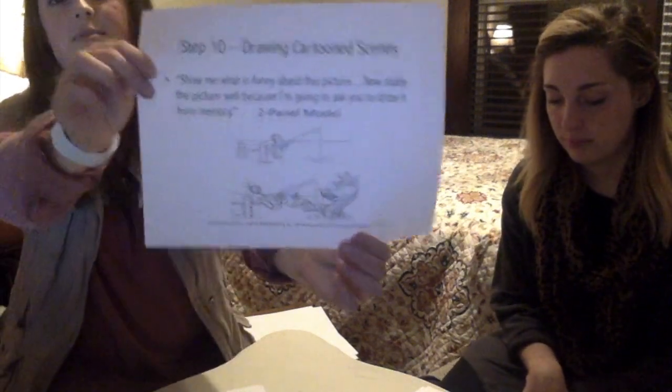And then step 10 is drawing cartooned scenes. And so in this step, the clinician is going to show a model, a cartooned model. And for this example, it is a 2-panel model. And the clinician will have the client study the picture and then draw it from memory. And so here's the picture. And so Hannah, I want you to study this picture well because I'm going to ask you to draw it from memory. All right, take this pen and draw it from memory.